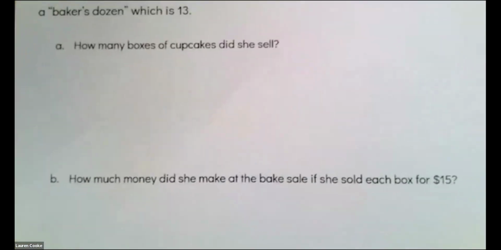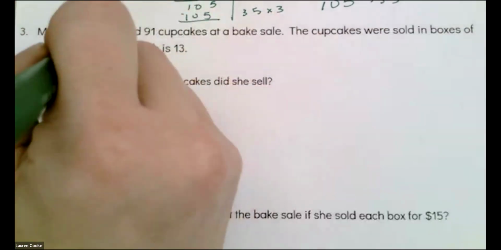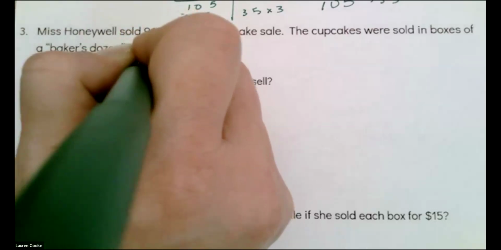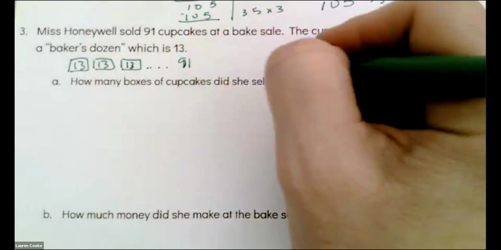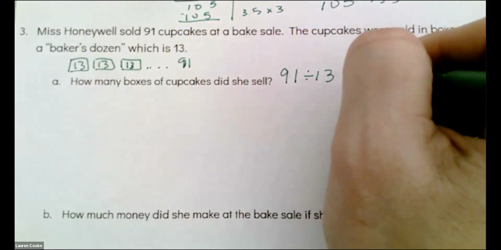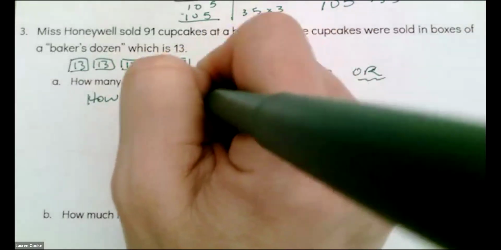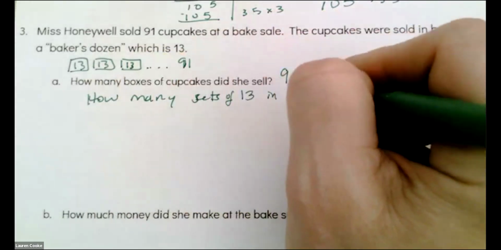All right, Miss Honeywell sold 91 cupcakes at a bake sale. Cupcakes were sold in boxes. The bigger dozen were 13. So how many boxes of cupcakes? Let's picture it. Each box is 13, 13, 13, all the way up until 91. So we're asking ourselves 91 divided by 13, or how many sets, groups, or how many 13s in 91?